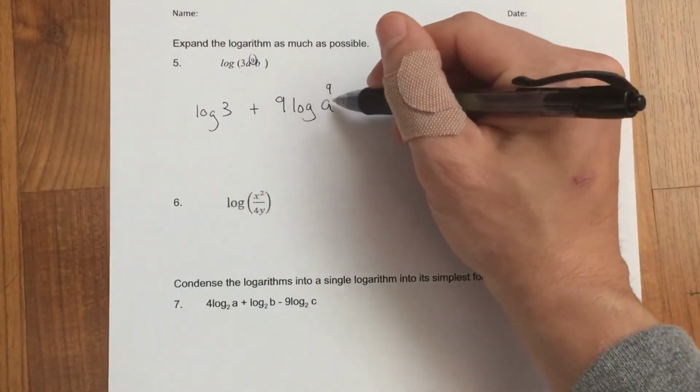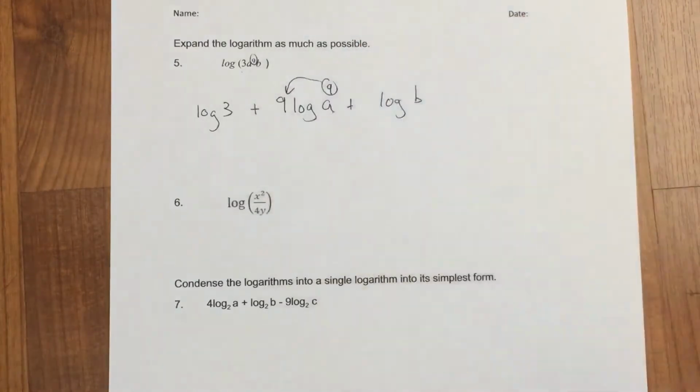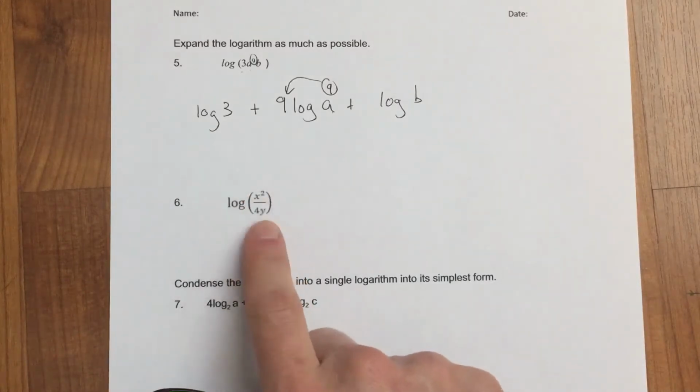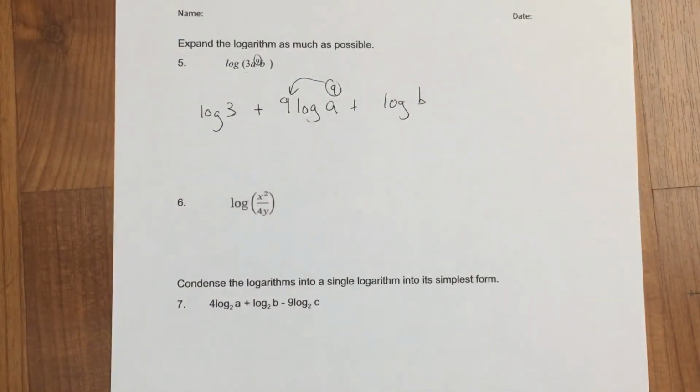Any exponent, we don't leave it as a to the 9th. We take this 9 and we put it in the front. An exponent becomes a coefficient in the expanding. Likewise, I'm not going to do this one for you guys, but likewise in division, those problems get expanded, but instead of a plus, we're going to write it as a subtraction problem.